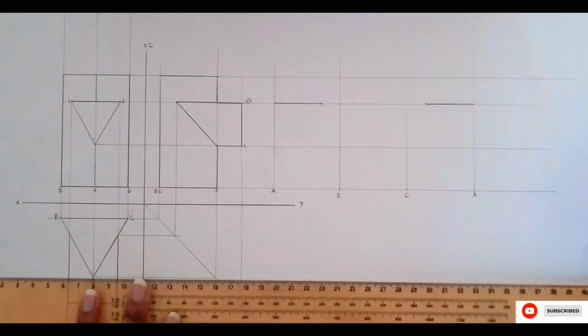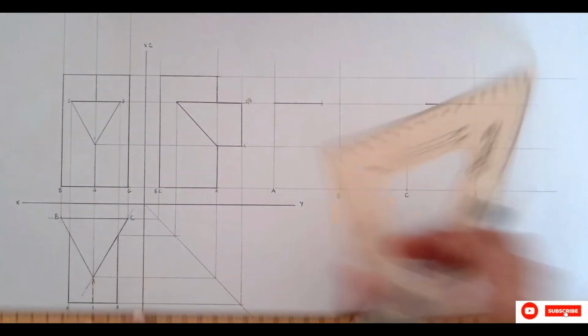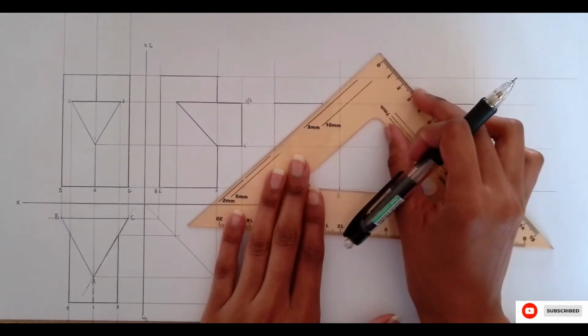So that's how it is. And you just take your ruler and return it back to A.